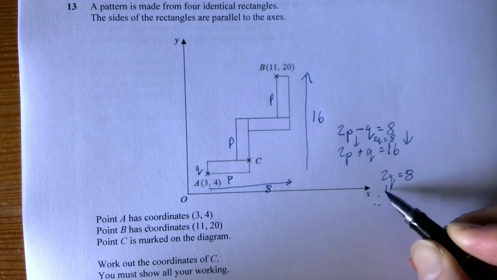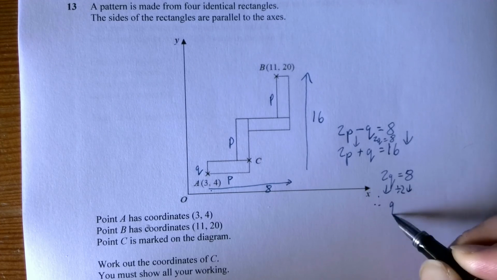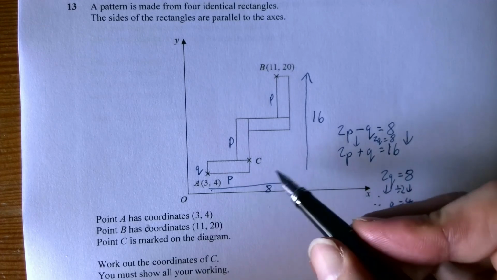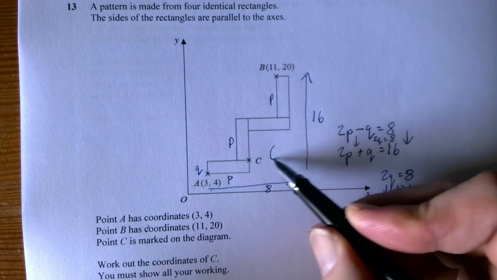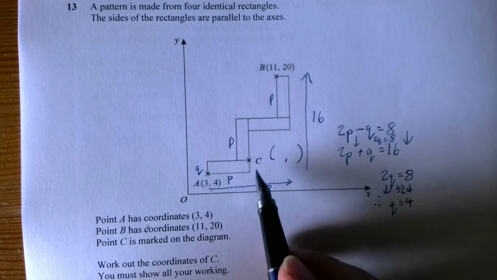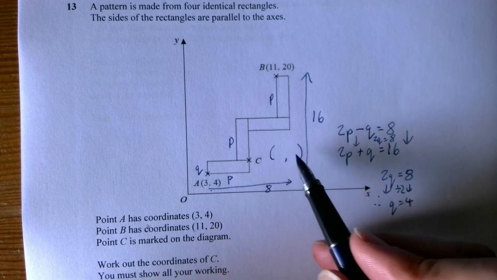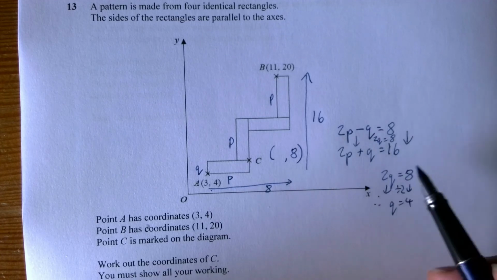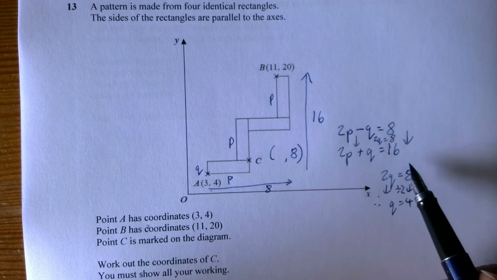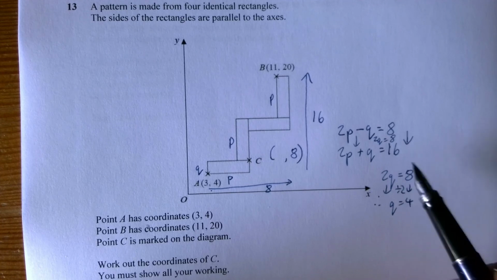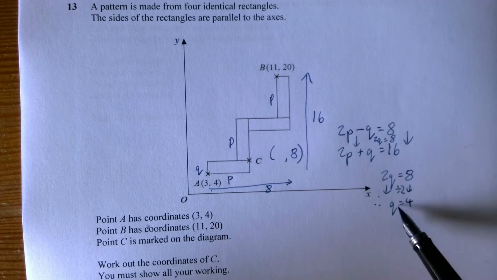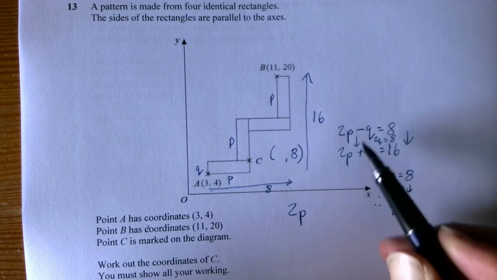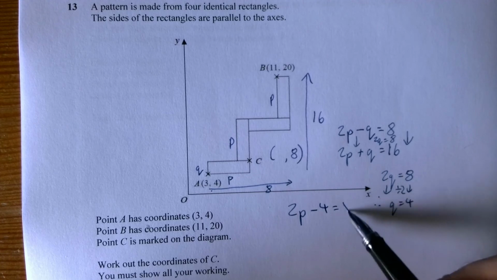Therefore, divide by 2, that width is 4. And if that width is 4, then the y coordinate must be 4 plus 4 is 8. Now, what is p? Well, I just need to substitute back into one of these. What do I mean by that? I mean, I know that q is equal to 4. So I could say that 2p take 4 is equal to 8.